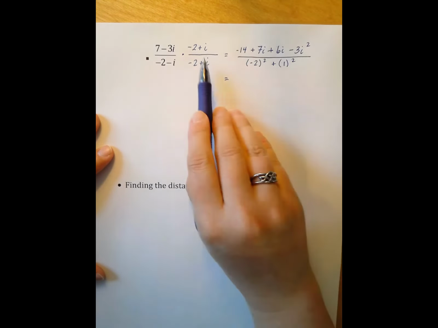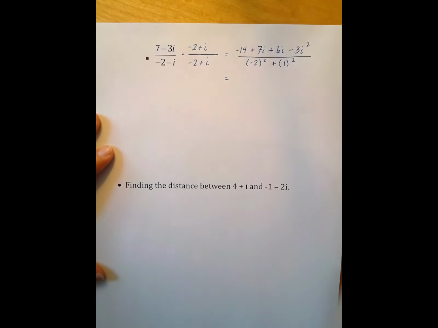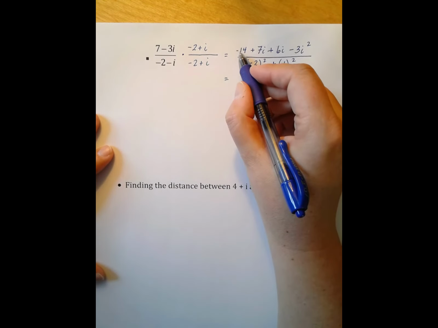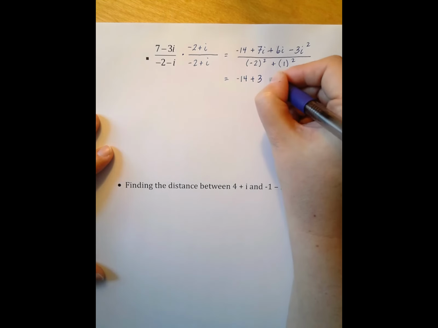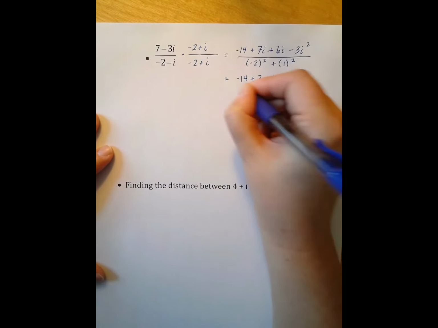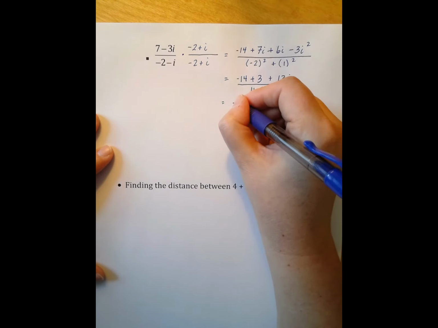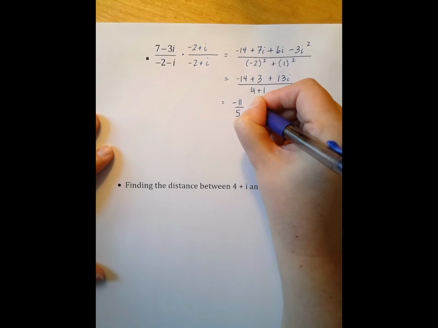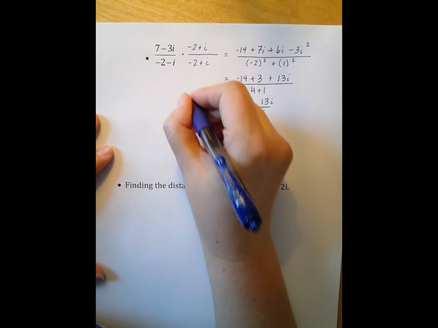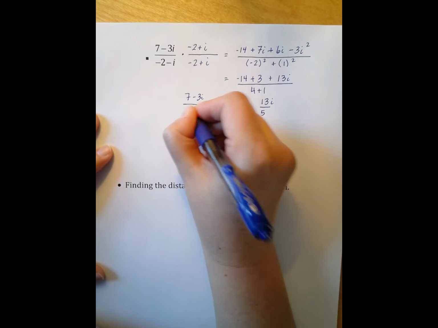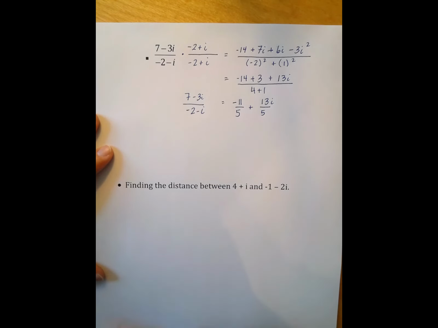Remember, it's bi, so my b is the coefficient of what's in front of the i. 1 or negative 1, again, squaring it's not going to change that. So now I have in the numerator negative 14 plus 3 plus 13i, all over 4 plus 1. So I have negative 11 over 5 plus 13i over 5. So I've taken my complex number divided by a complex number and rewritten it as a complex number.